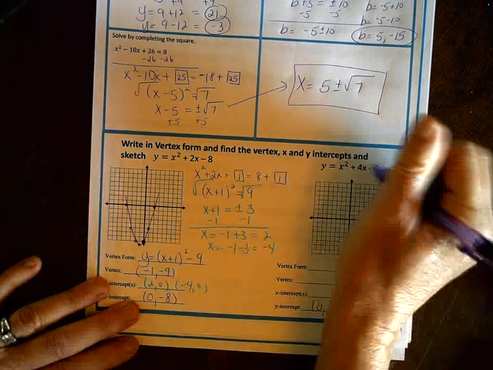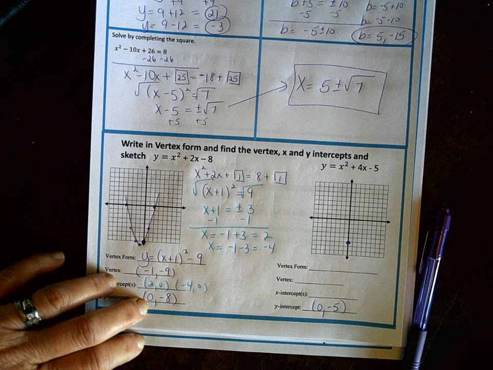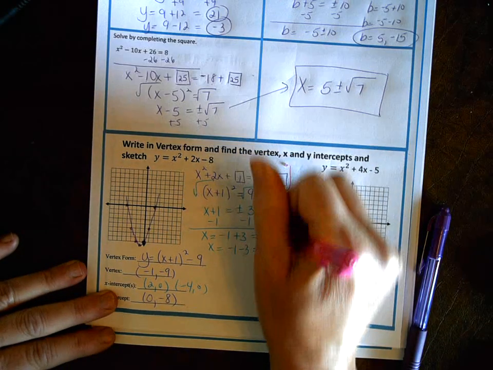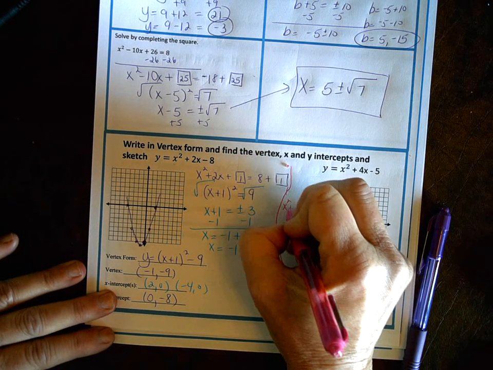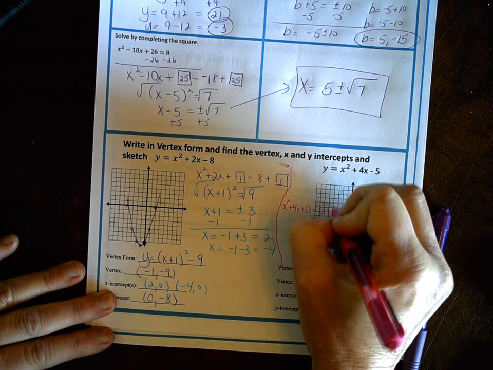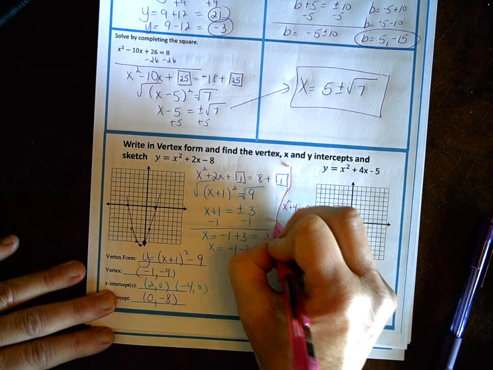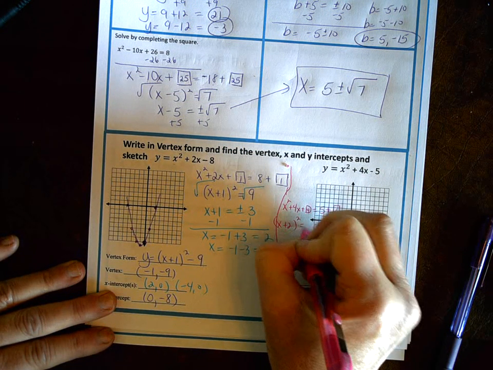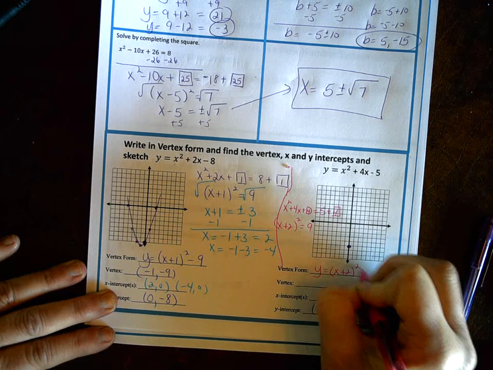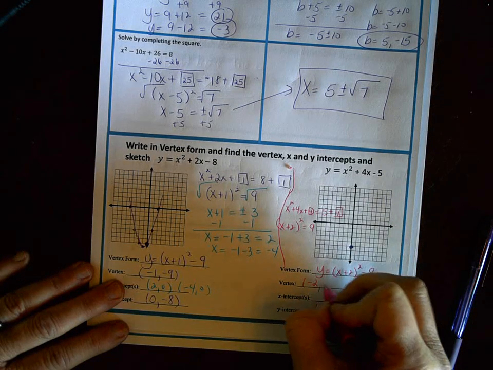I'm going to put this in vertex form, which I have no room for, so let me get a different color. I'm going to squeeze it in here, sorry. x² + 4x + square = 5 + square. Because I move the 5 over, this is 4, this is 4. So (x + 2)² = 9. That means vertex form is (x + 2)² - 9, because I'd move the 9 back over. That means your vertex is (-2, -9).